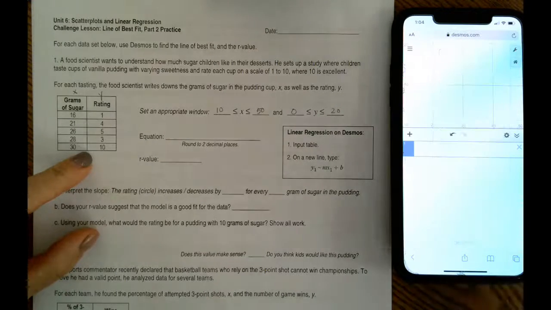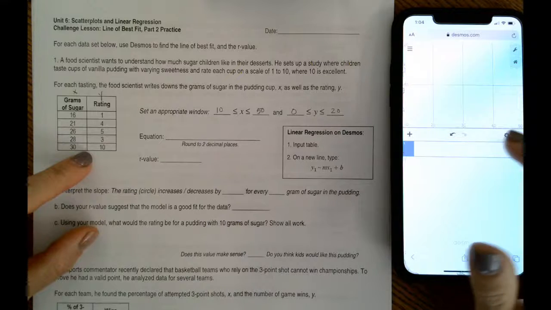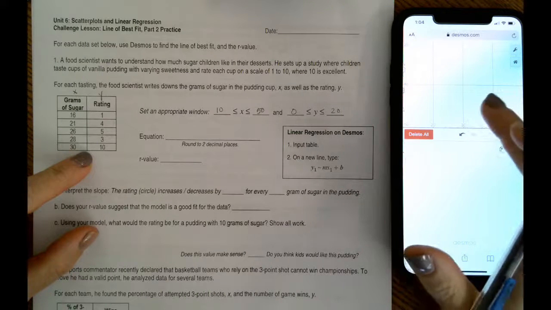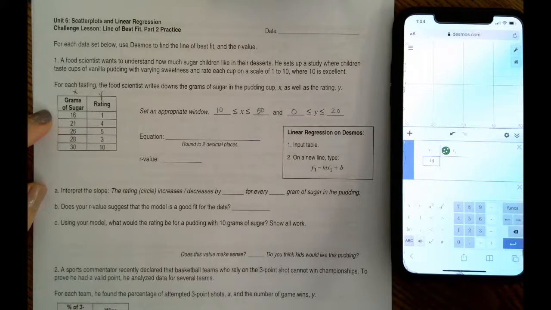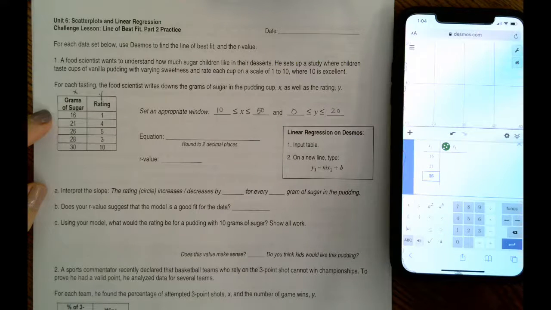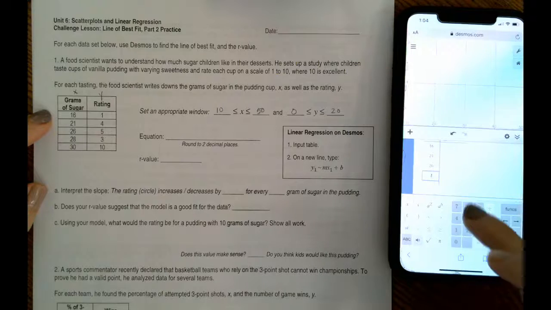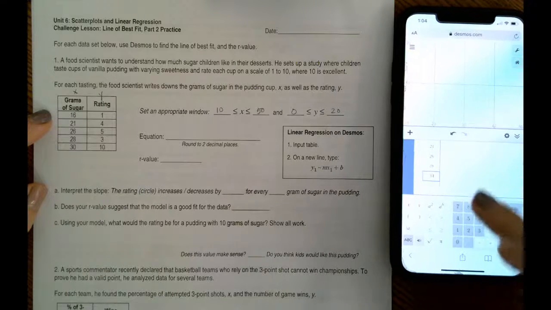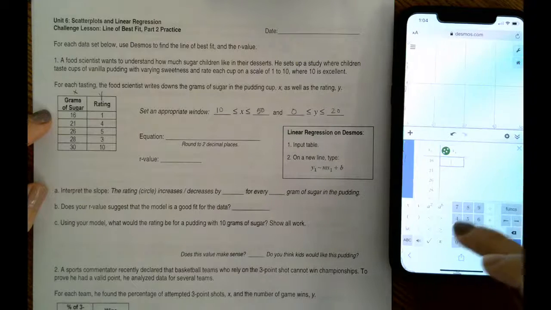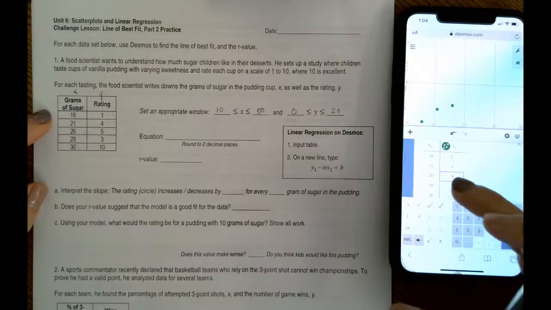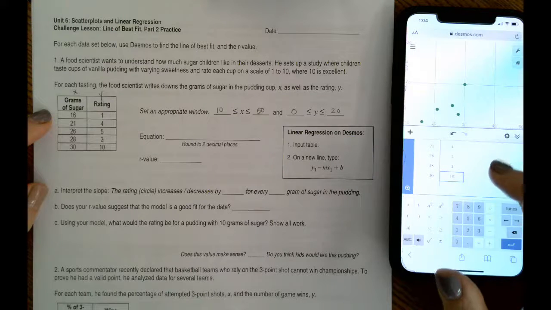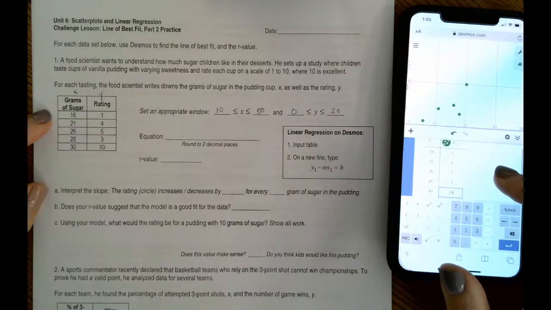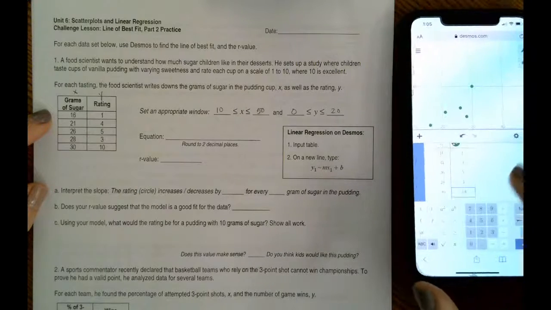Okay, so once we've done that, you can hit that wrench again and it will go away for you. Okay, let's calculate our equation. The first thing we have to do is put a table in here. So we're going to add a table. Our x value is 16. Always double check your data. Make sure that your table is accurate. Okay, it looks good.